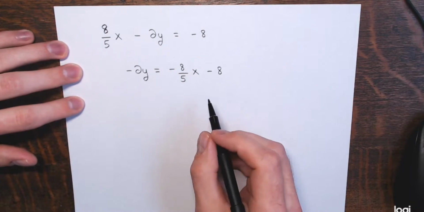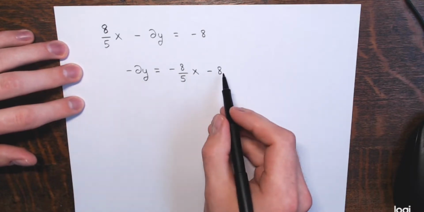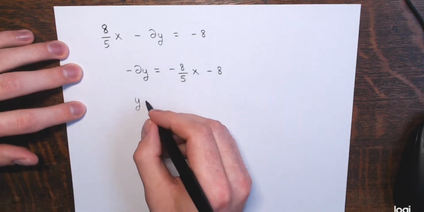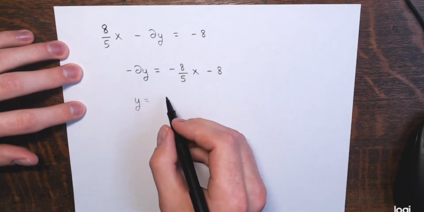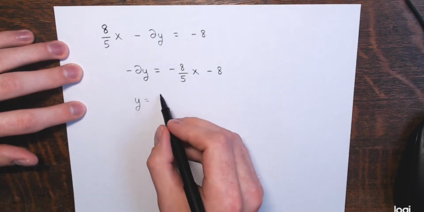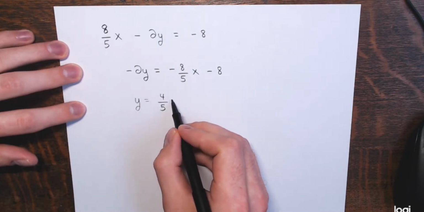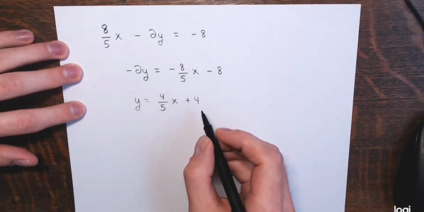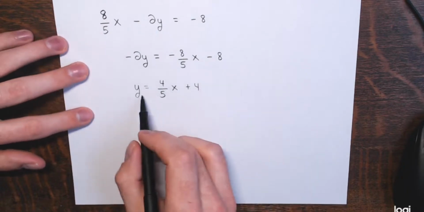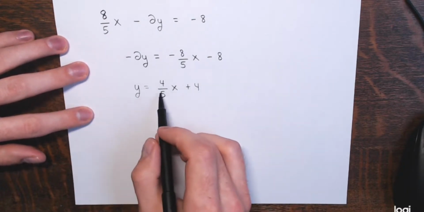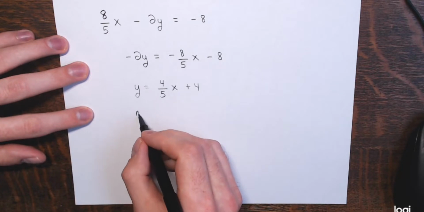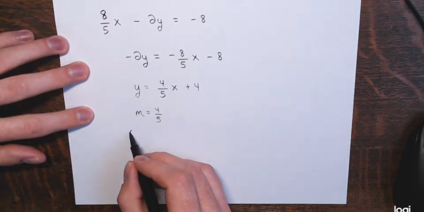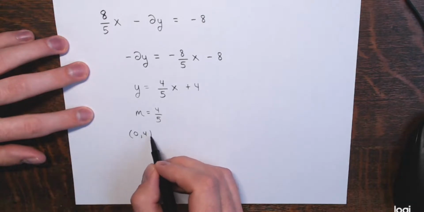And then I would multiply everything by -1/2, or divide everything by -2. So y would be equal to, now a negative divided by a negative would be positive, and then 8/5 cut in half would be 4/5. That's positive 4/5 times x, and then -8 divided by -2 would be positive 4. All right, and here we go. The equation is now in slope-intercept form. y equals mx plus b. The slope of this line is positive 4/5, and the y-intercept is 0, 4.